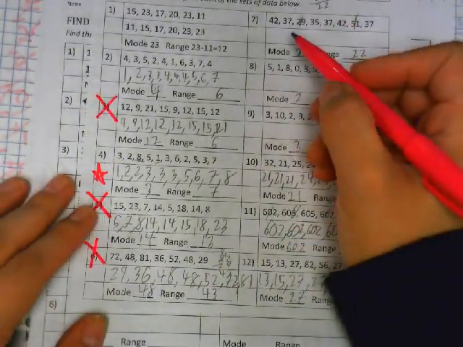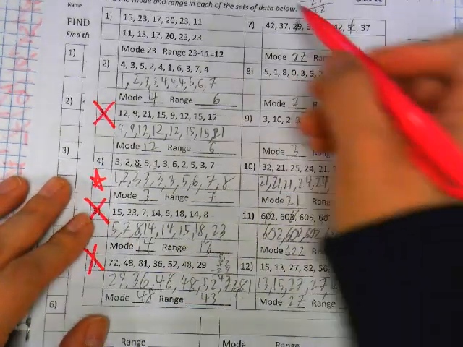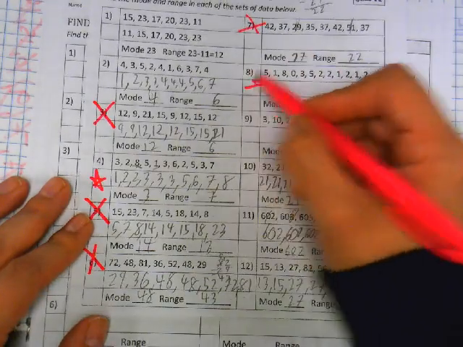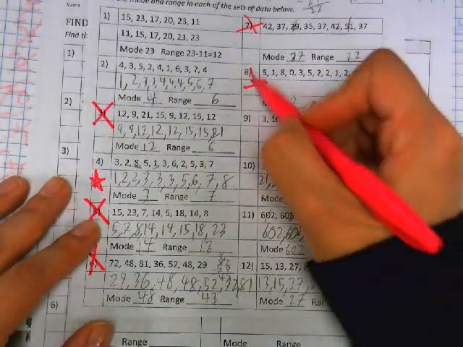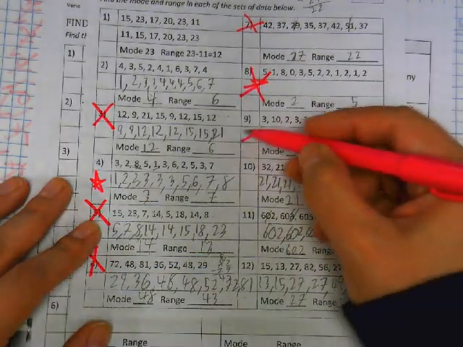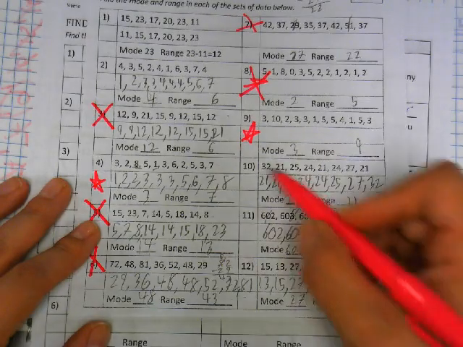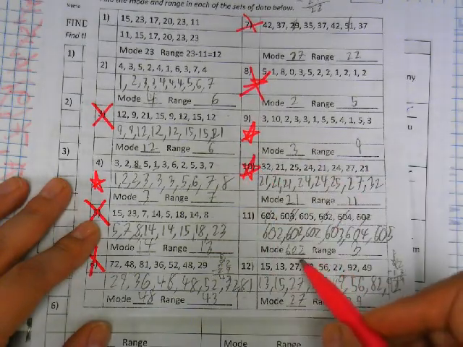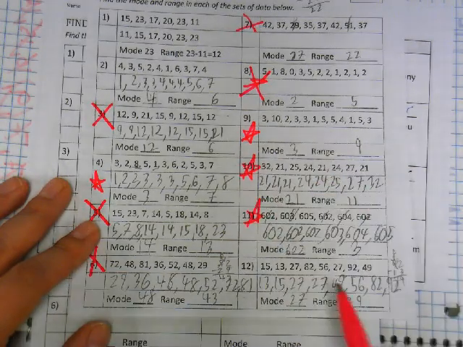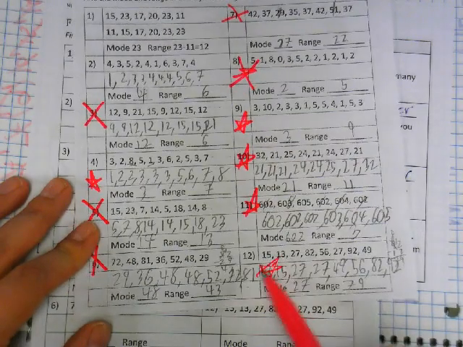Number 7. 27 and 22. No! 8, 2, and 5. No. No? No? Number 9, 3, and 9. Yes, sir. 10, 21, and 11. Yes, sir. 11, 6, 0, 2, and 3. Yes, sir. Big money. 12, 27, and 79. Yes, sir. I clutched up at the end.